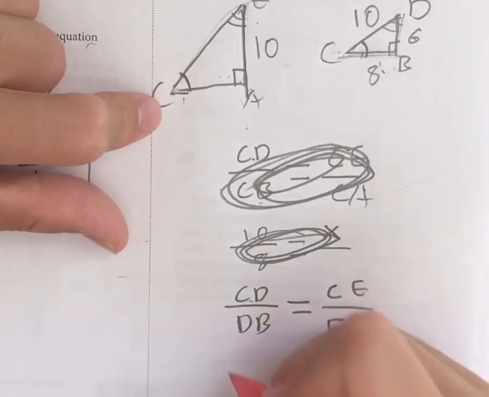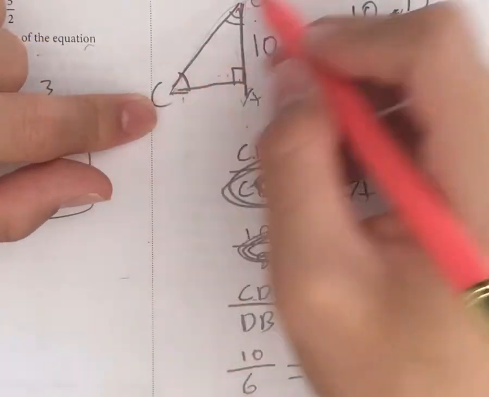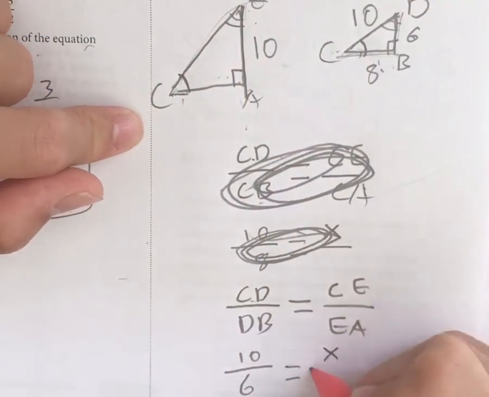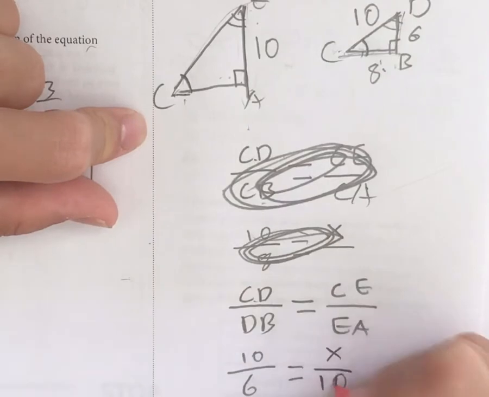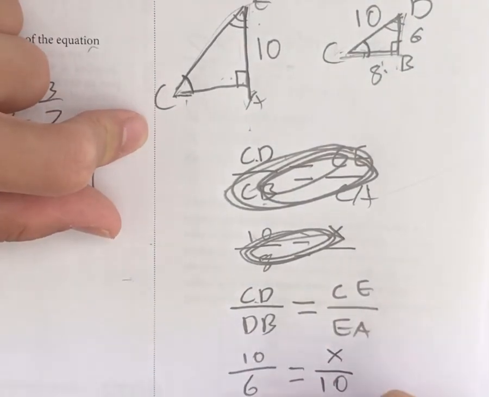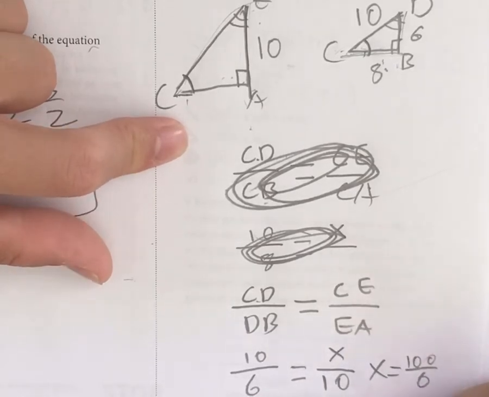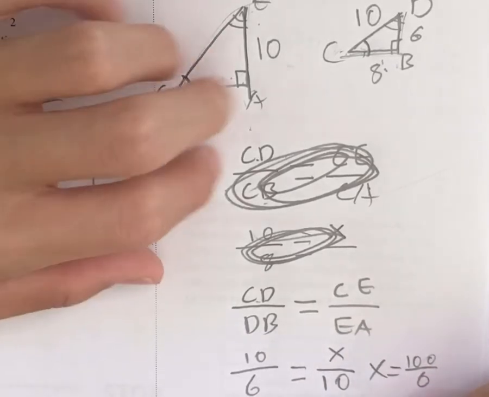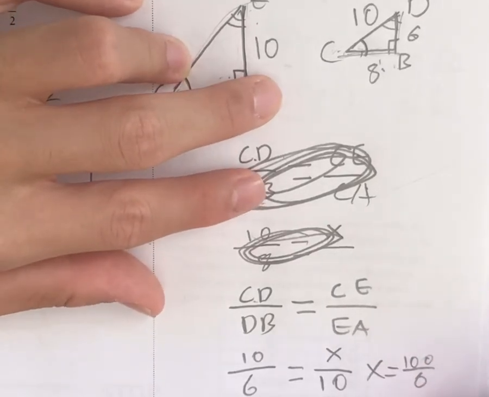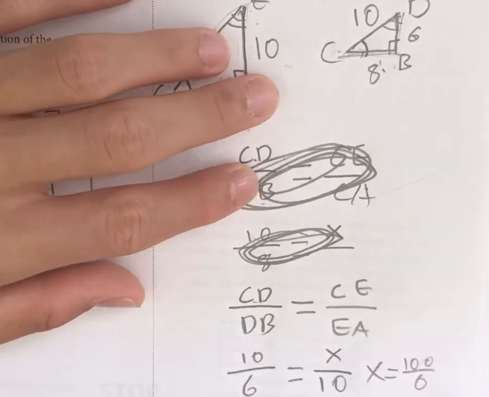So CD is equal to 10, DB is equal to 6, is equal to CE, which I'll call X, over EA, which is 10. And we could just cross multiply. So 100 is equal to 6x, divide both sides by 6. X is equal to 100 over 6, which can be simplified, we can divide by 2, giving you 50 over 3. And boom, that's going to be your answer, 50 over 3.